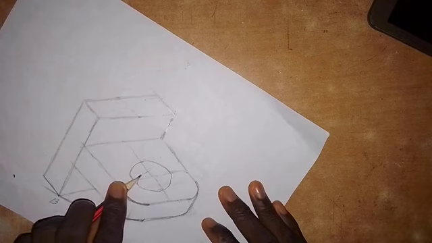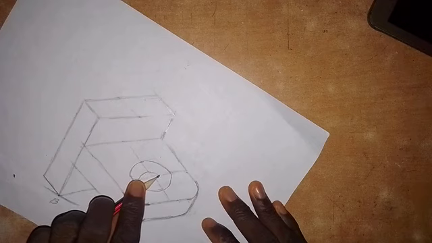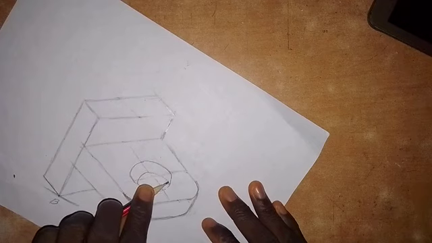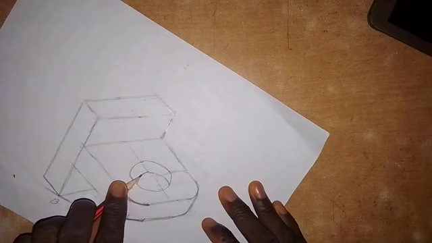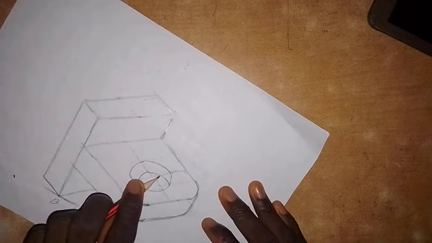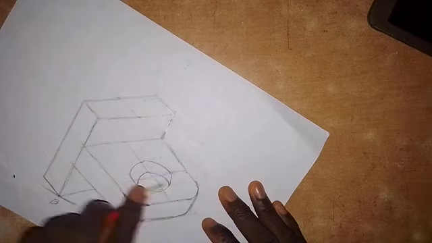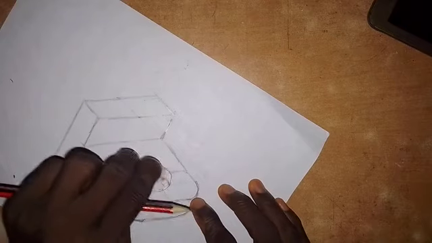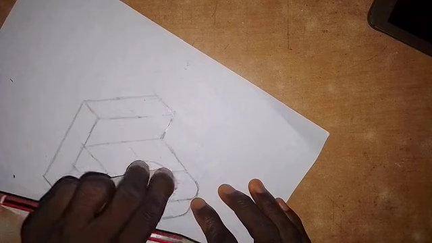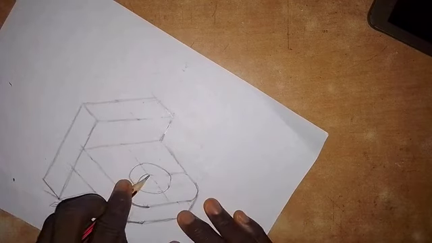Join this together, and then connect this together like this. That is the down part of the hole as you see it there.